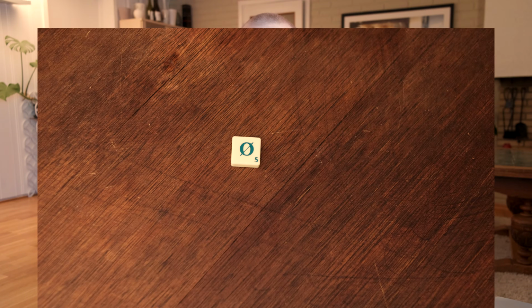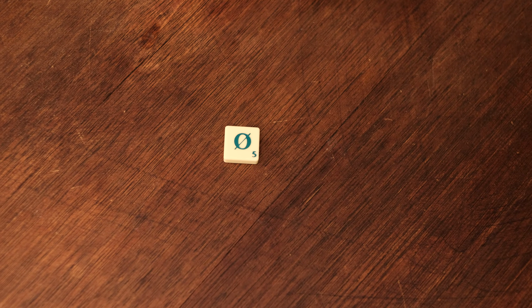Next letter is Ø, which is the O with the slash through it. For many, this is the most difficult one to pronounce. But remember that when you pronounce the Ø, you make the sound at the back of your mouth and not the front. If you try to make the sound with the front of your mouth, it sounds like ooh. But if you make it with the back of your mouth, you get the Ø.